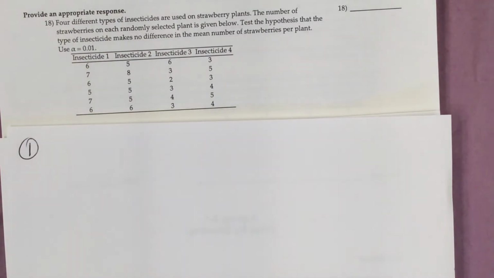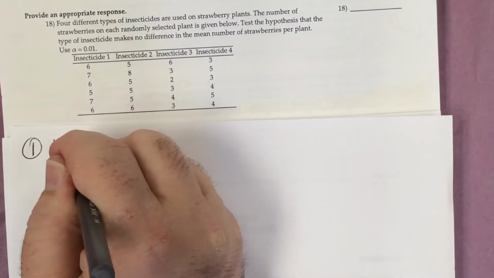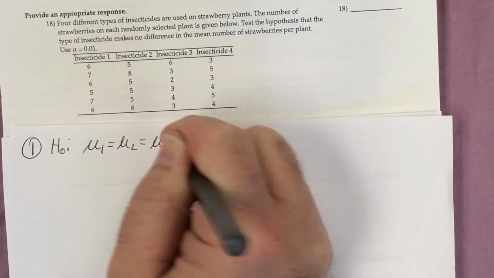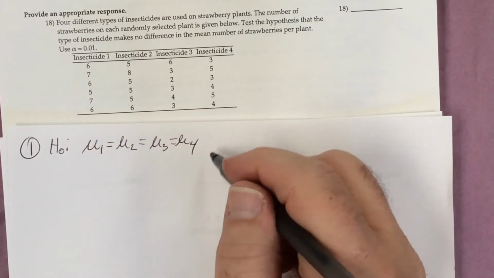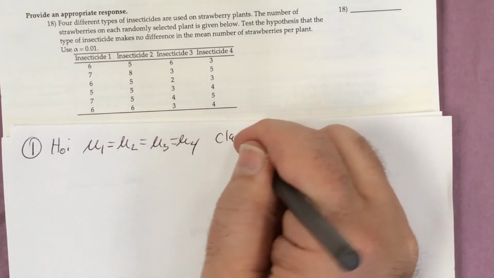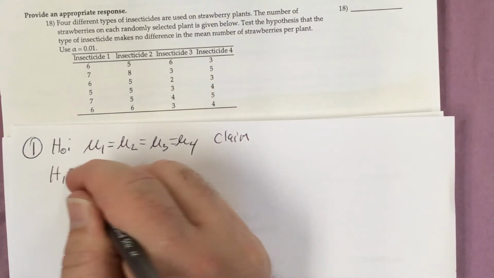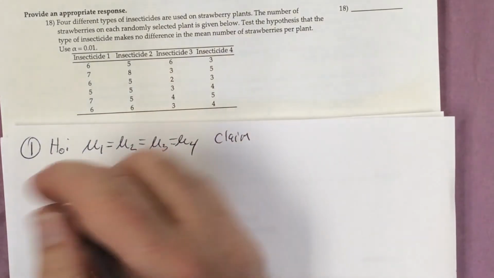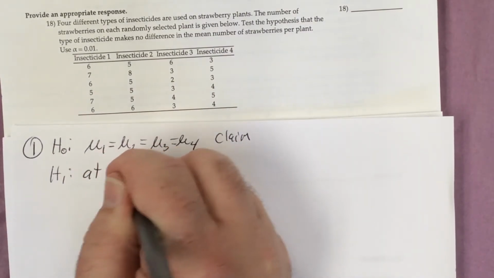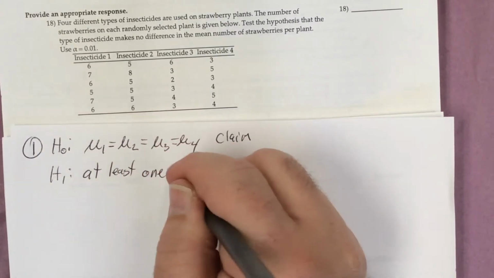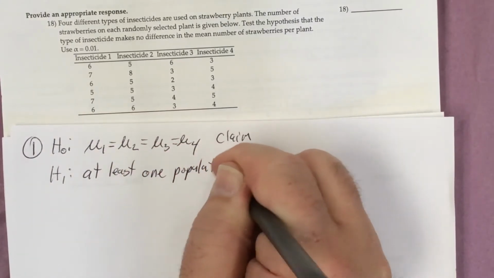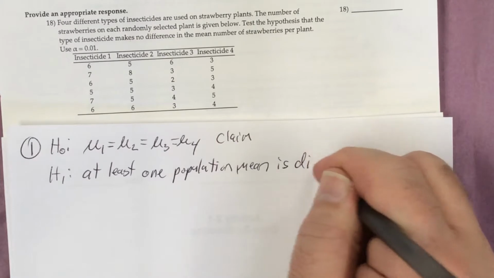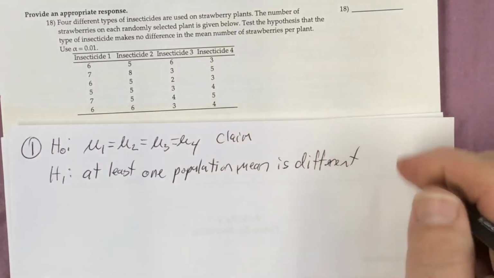The first thing you want to do is say for the null hypothesis that mu1 is equal to mu2 is equal to mu3 is equal to mu4, which is where the claim is focusing here. And the alternate hypothesis, and by the way, the claim for this are generally going to be the same. They don't differ, at least for this type of test. At least one population mean is different from the others.